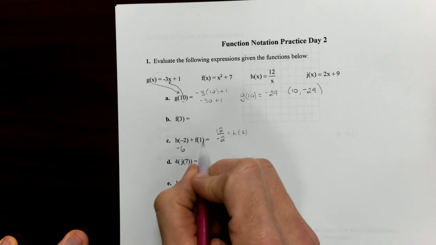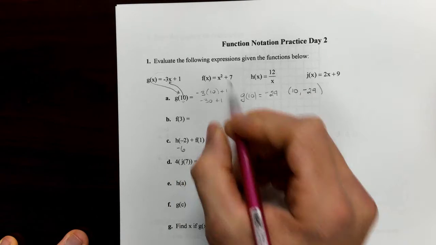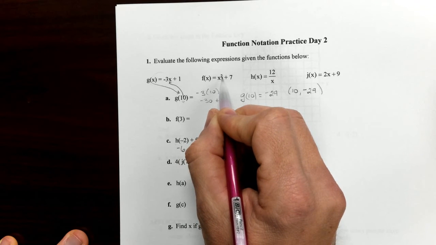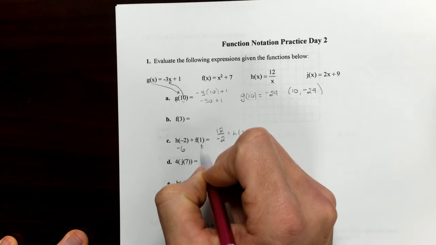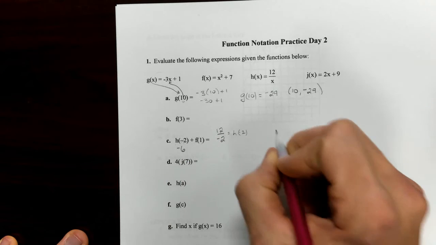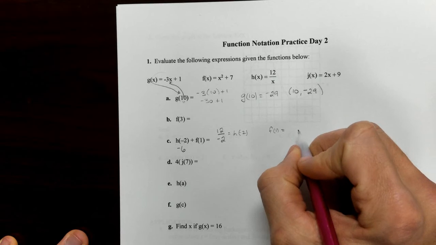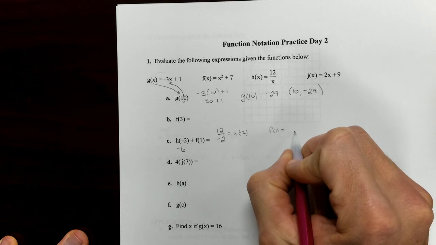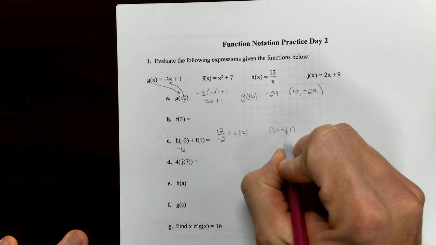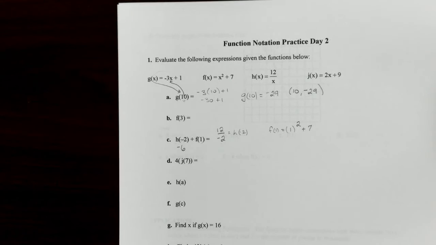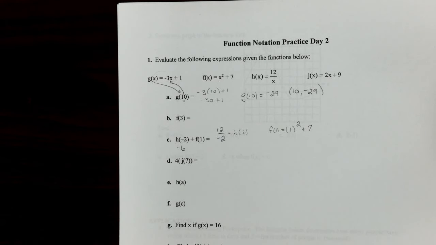Okay, so now let's do this one. Let's do f of 1. So my f of x function is x squared plus 7. But again, I'm not writing an x. Now you're writing what number, Damien? So f of 1 equals, tell me what to write. 1 squared plus 7. Fantastic. Okay, and I put parentheses around that 1. You don't really need them, but I want you to get in the habit of doing that, because if it is a negative, it makes a huge difference.